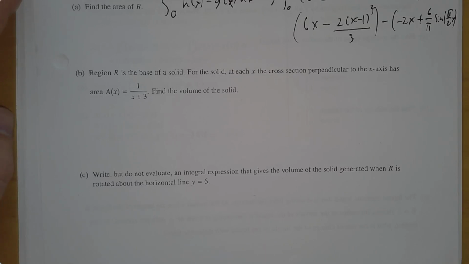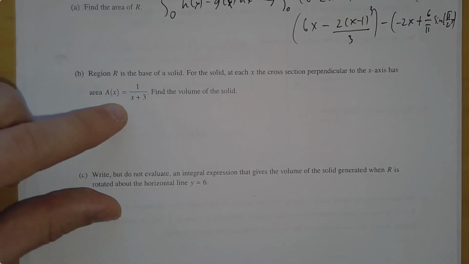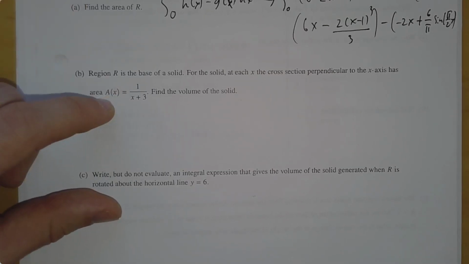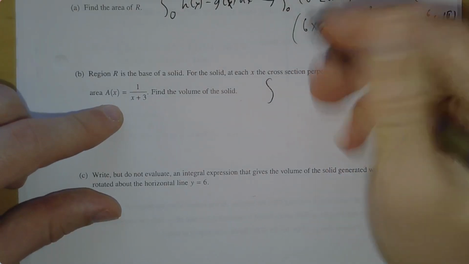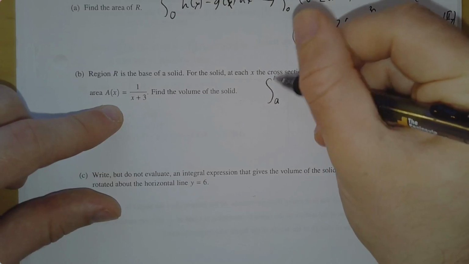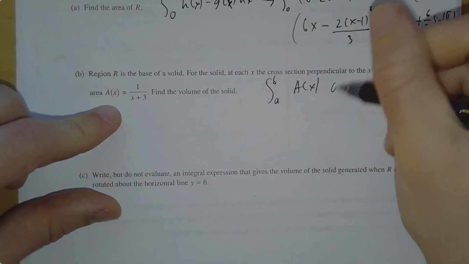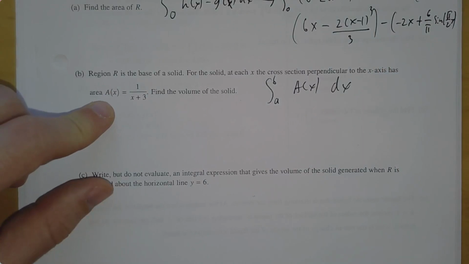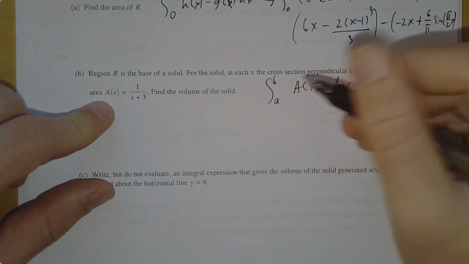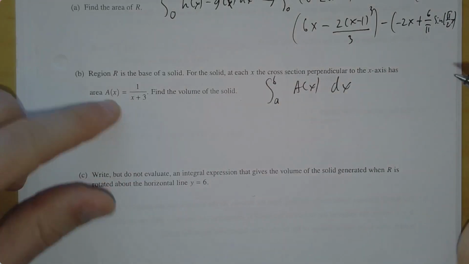This is a question that is easy, but you might just be so confused by what this means. Remember that the cross section formula is just the integral of a to b of A(x) dx, where A(x) is the area of the cross section. So the area of the cross section, it tells me it has an area of this. That's my A(x).